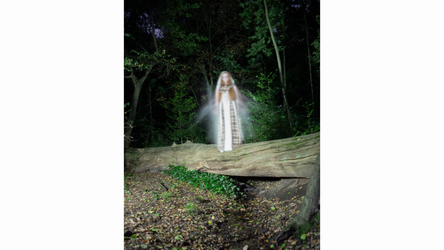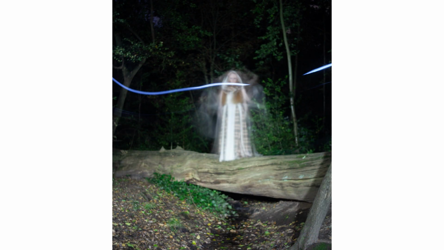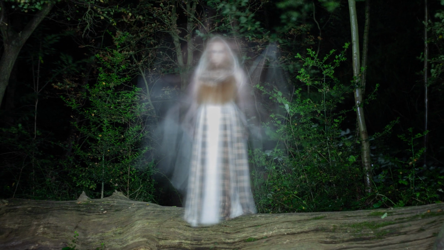Any exposure longer than 1/60th of a second will make moving objects appear as a bit of a blur. The slower or the brighter they are in frame, the more obvious this will be, and this is what will help us create the halo around the ghost.